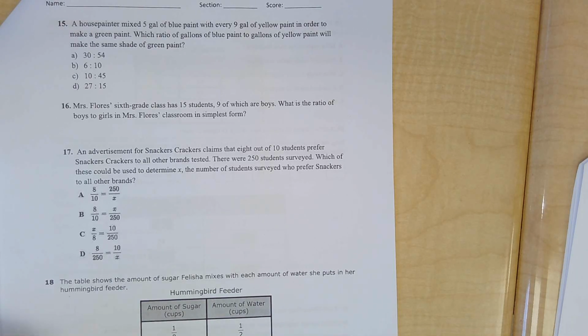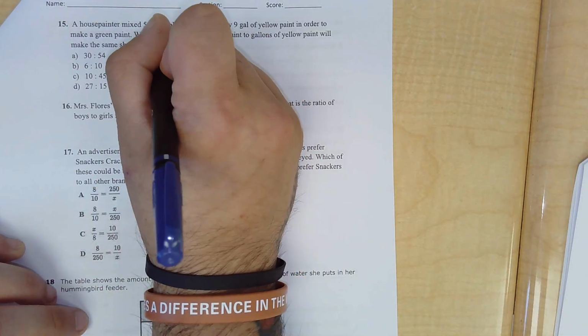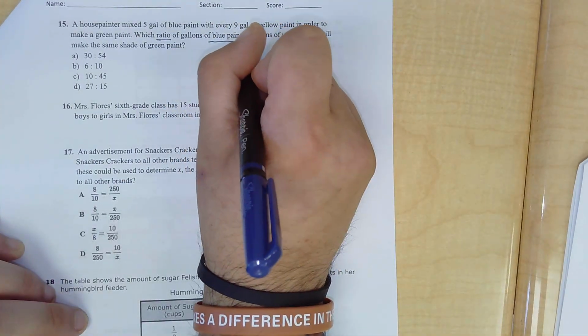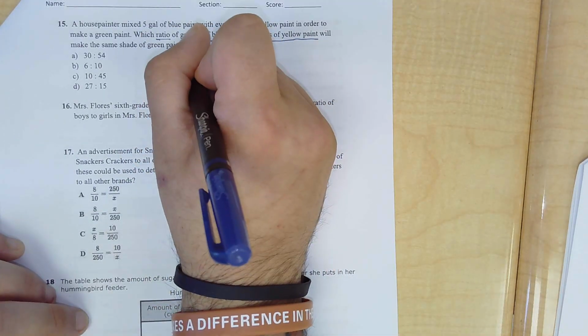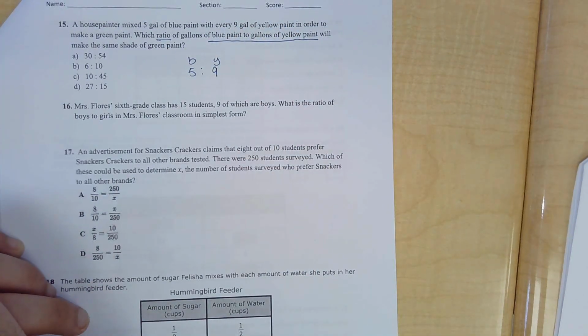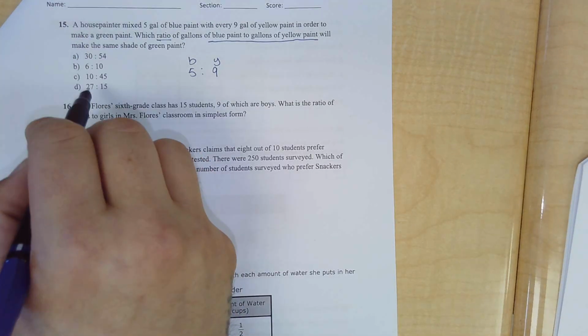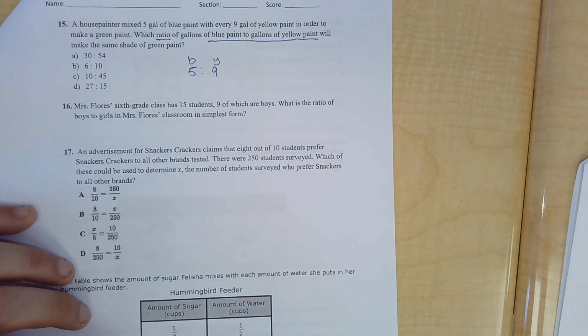All right. So here we just have to be organized when we label to set up our ratio. It says a house painter mixed 5 gallons of blue paint with every 9 gallons of yellow paint in order to make a green paint. Which ratio of gallons of blue paint to gallons of yellow paint will make the shade of green paint? So, blue paint is 5, yellow paint is 9. So we need to see which one of these can simplify to have the same ratio as 5 to 9.